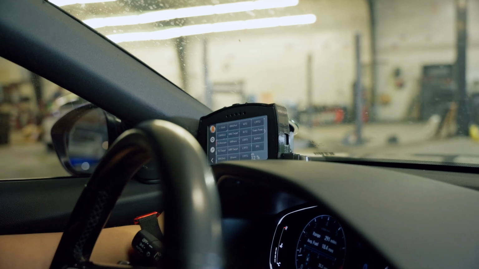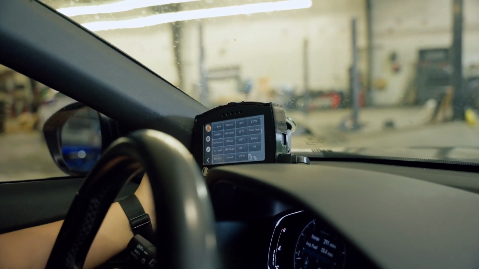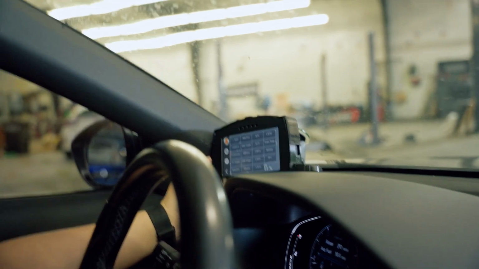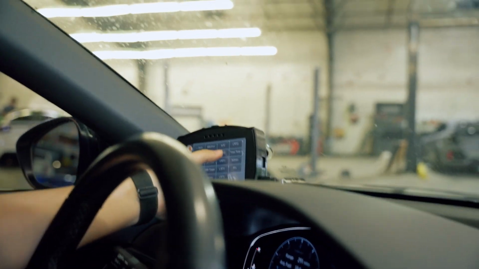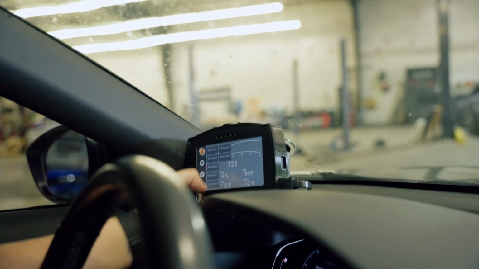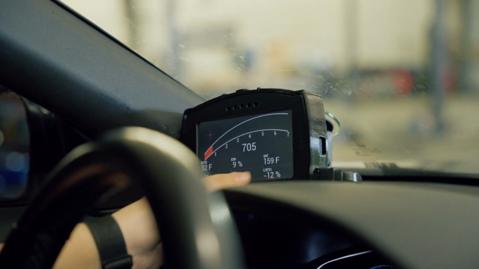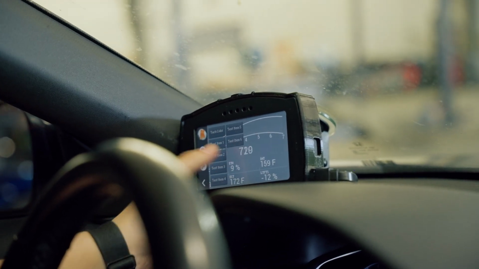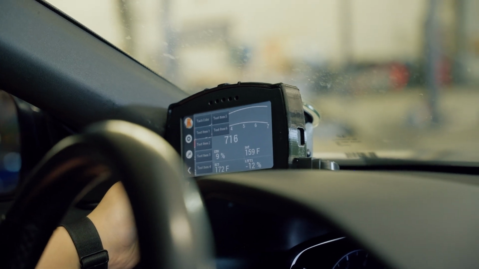So it's got a lot of cool features on there. You can select whichever one you want, and we're going to go with coolant. You can do the same for all of these, and you have about 6 different items you can choose from.